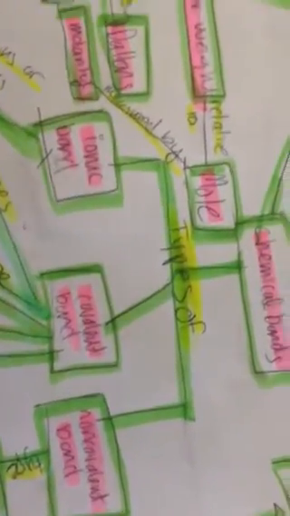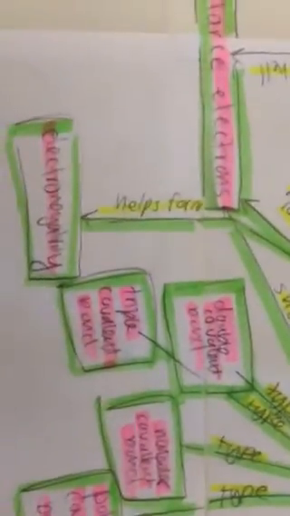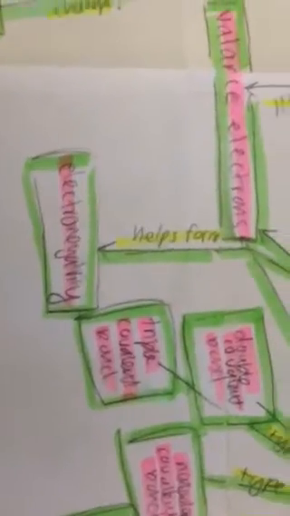Molecules form chemical bonds. Types of chemical bonds are ionic bond, and in an ionic bond, it either gains or loses valence electrons. So I have that attached right there. Also in an ionic bond, electronegativity helps to form the bond.